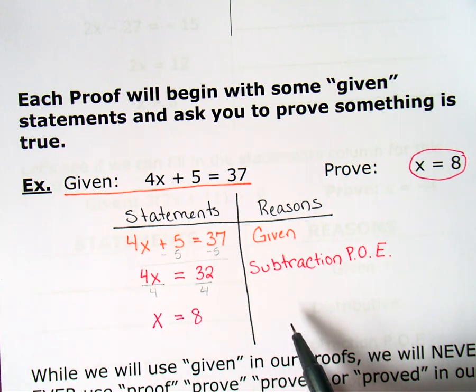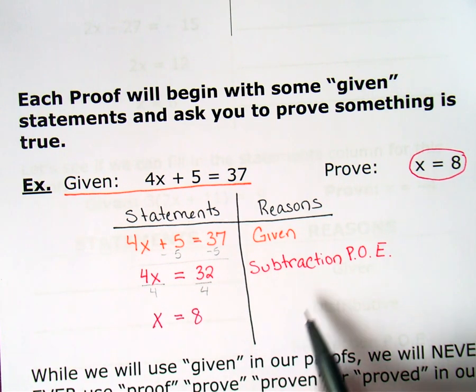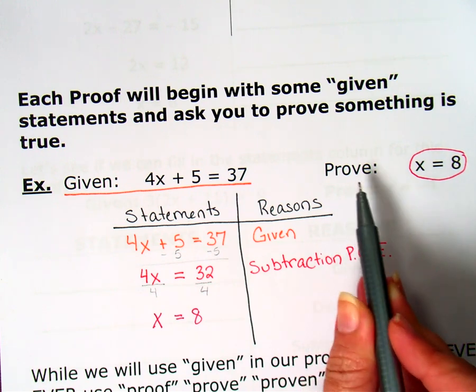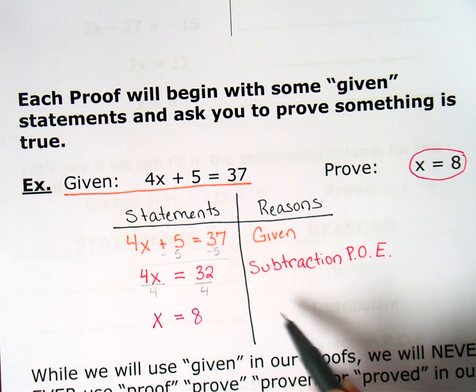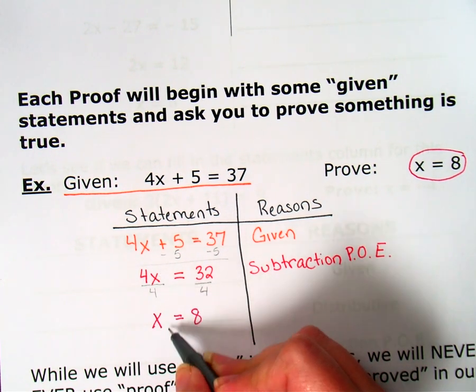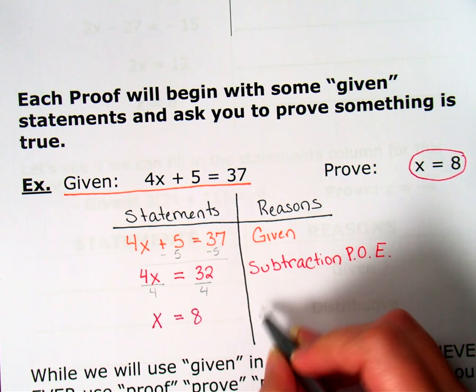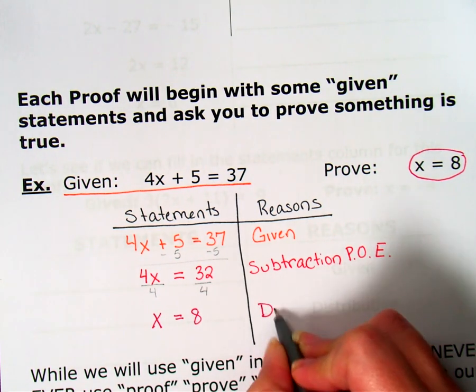And then you just shut your briefcase and walk out of the room, right? The lawyer's going to go, okay, but what was the proof? Never mind, your client's going to jail, right? So you can't just write the word proof or proven. You have to actually say, what is the proof that gets you to here, right? Well, what did I do to get from this step to this step? I divided by 4. So it was the division property of equality.